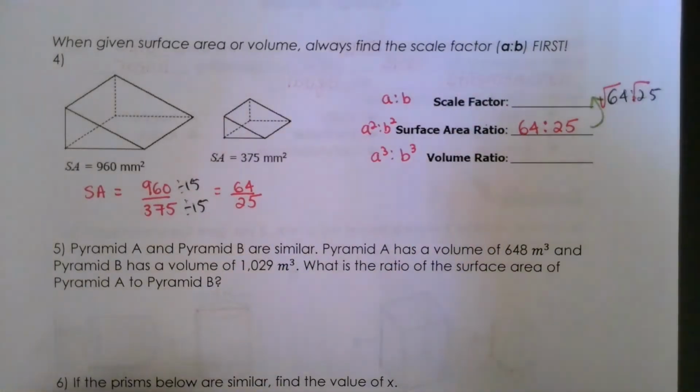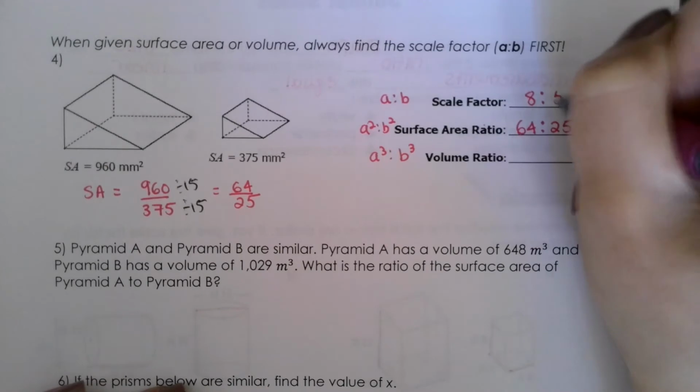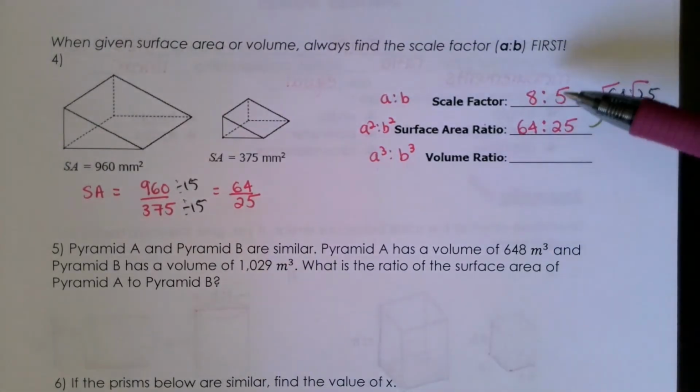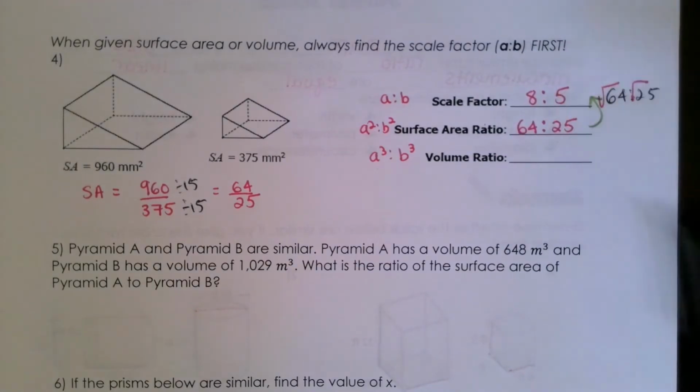So the scale factor will now be the square root of 64 is 8 and the square root of 25 is 5. And you can always double check. If I took my scale factor and I squared both, do I get this answer? 8 squared, 64, yep. 5 squared, 25. Awesome.